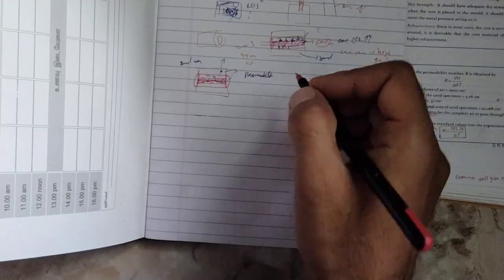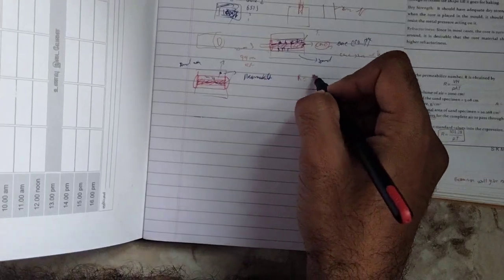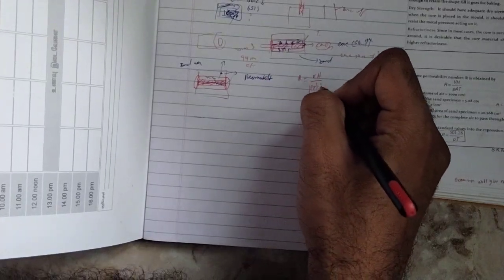The standard permeability test is to measure the time taken, because this is just a standard experiment. Okay, the main formula is this one: permeability number R equal to VH divided by PAT. Okay, VH divided by PAT.